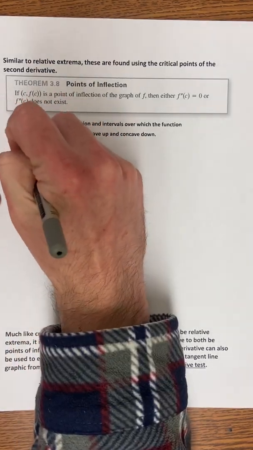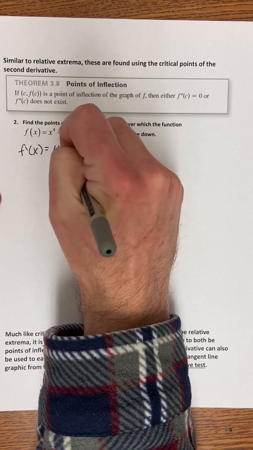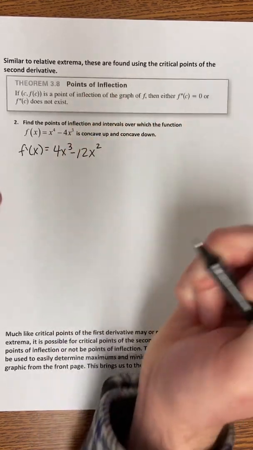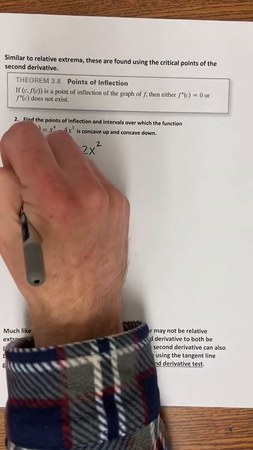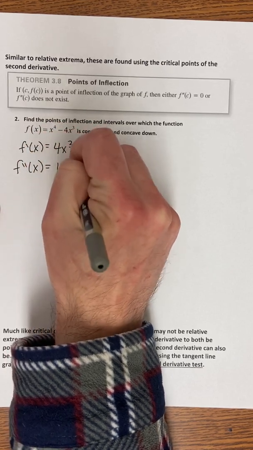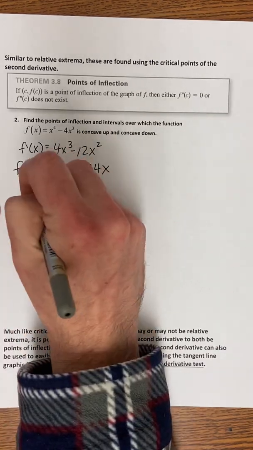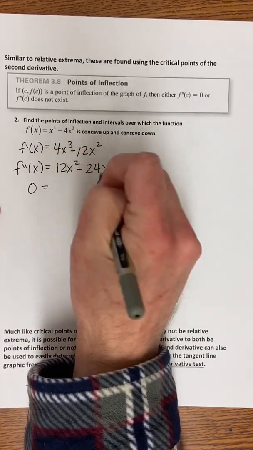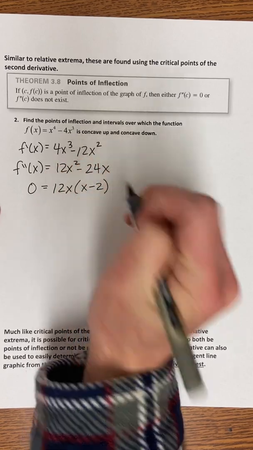So first derivative is 4x cubed minus 3 comes down, 12x squared. Now that one doesn't help us with points of inflection or concave up, concave down. Second derivative, 12x squared minus 24x. And I want to know that thing's defined everywhere, but where is it 0? If I factor out a 12 and an x, I'm also left with x minus 2.